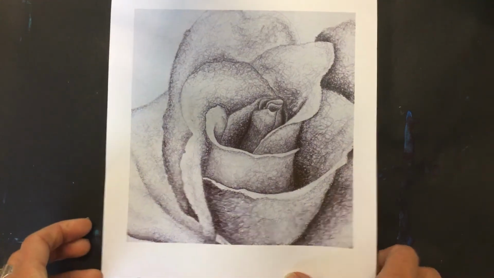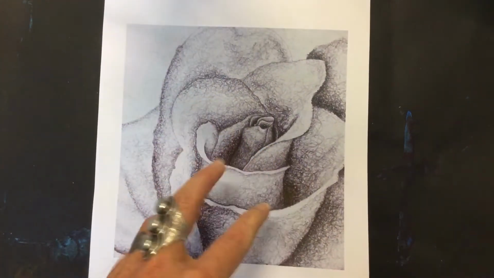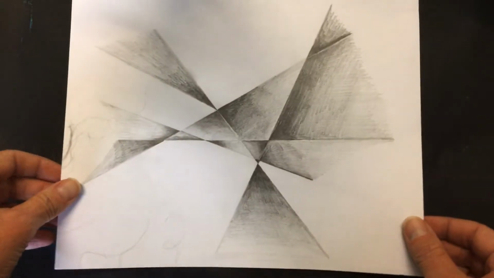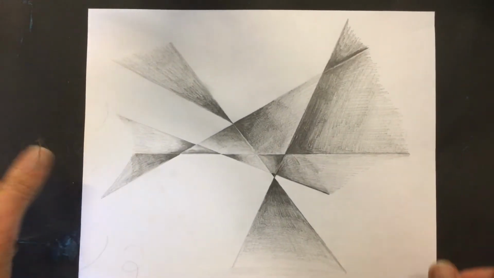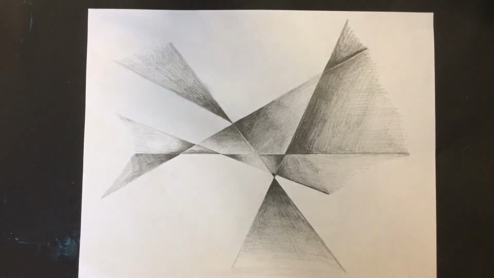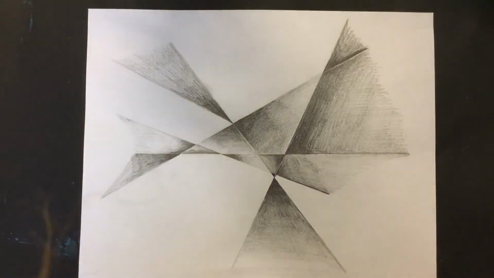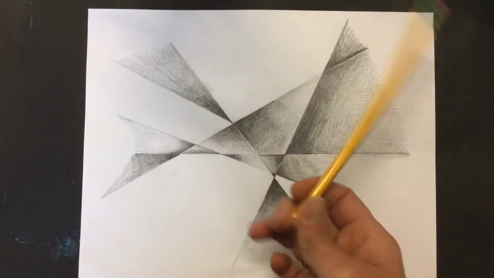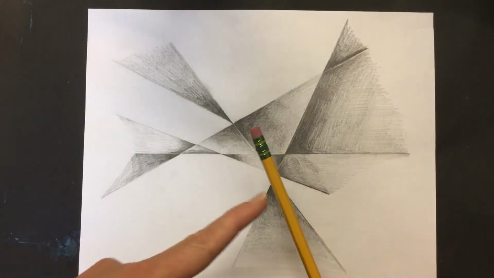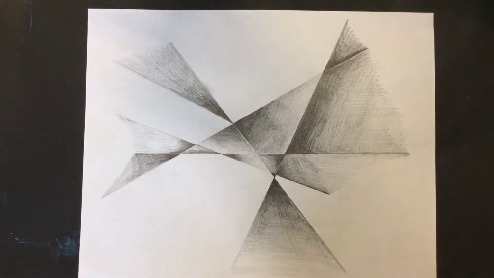All right, so in order to be able to draw something that's more realistic, it's important for us to practice our shading skills, and this artwork is going to do that. So you will need a piece of your white project paper. You will also need a ruler and a pencil. Any kind of pencil is fine. Make sure you have an eraser because that's always handy.